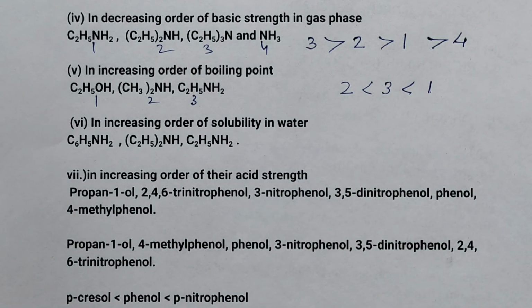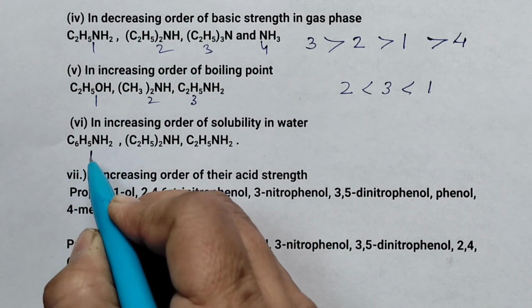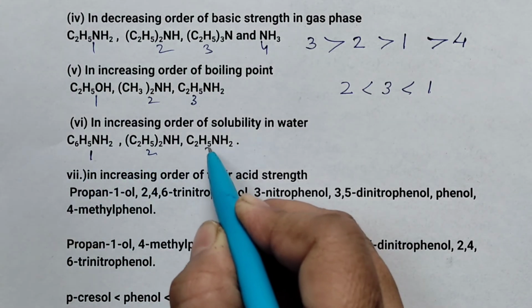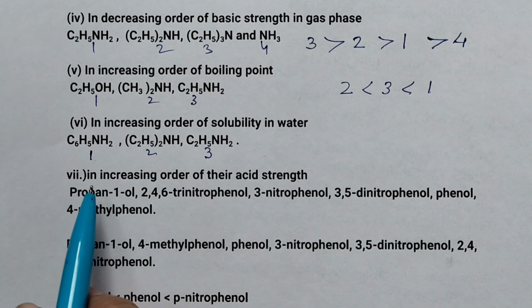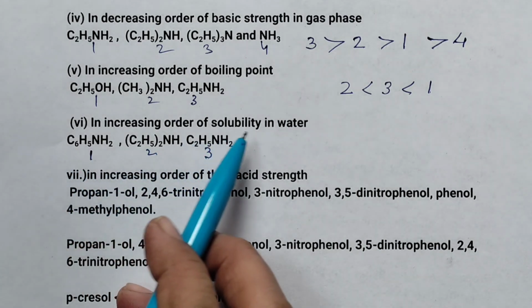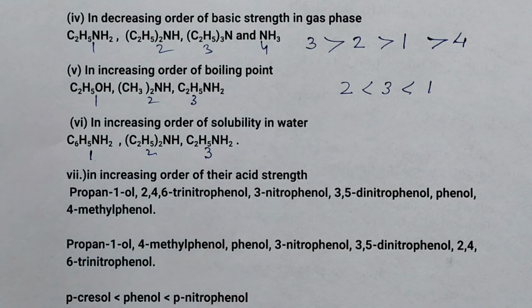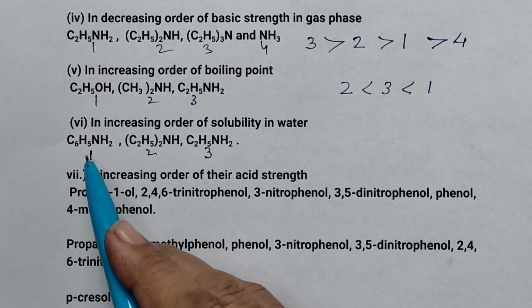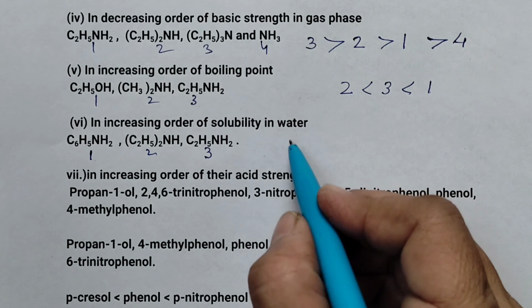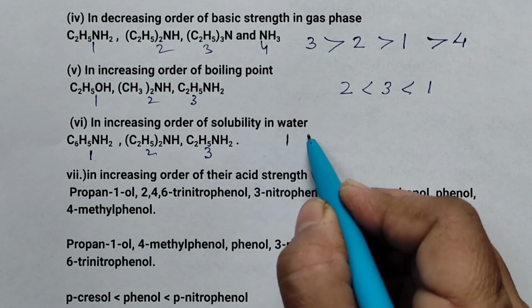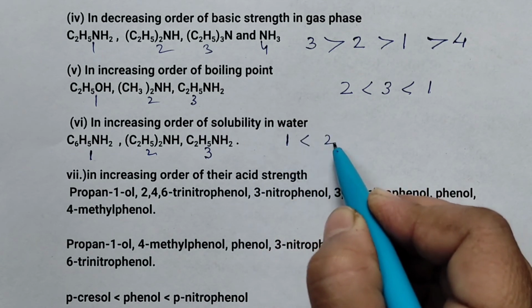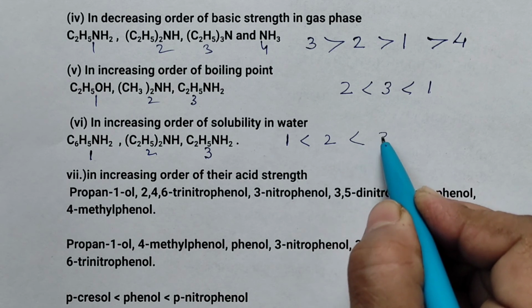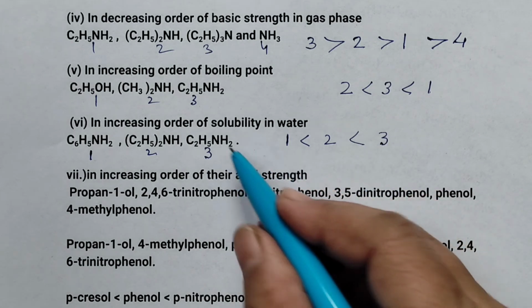Okay, then increasing order of the solubilities. Let's number them as 1, 2, 3. Let's see. First, we are arranging them in increasing order of solubility. Solubility means you have to again look for the H bonding. This is having the hydrophobic end, which means the solubility will be the least. Then comes the secondary and then comes the primary. Primary will have the maximum chance because more H bonding tendency is there.